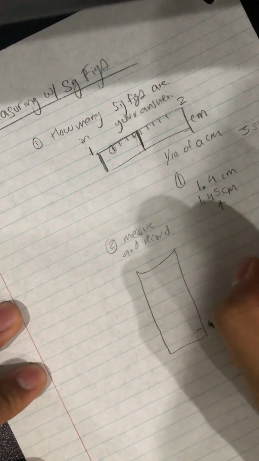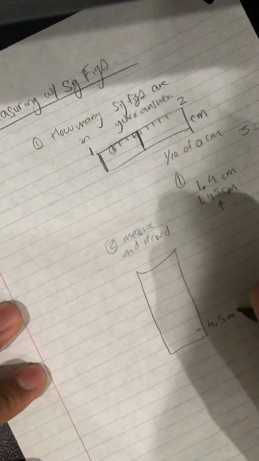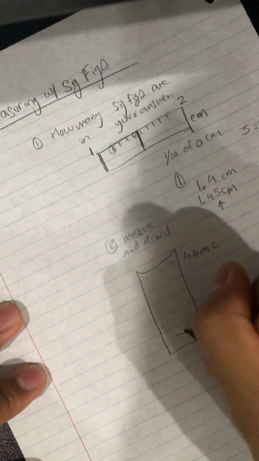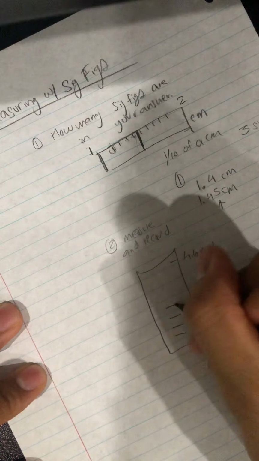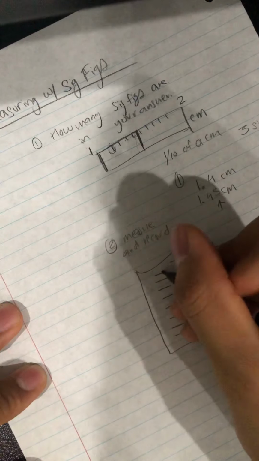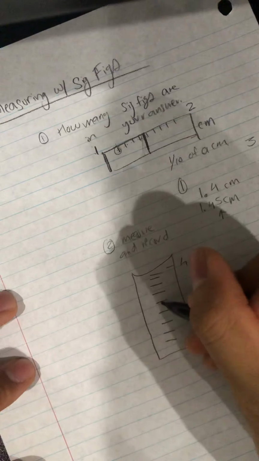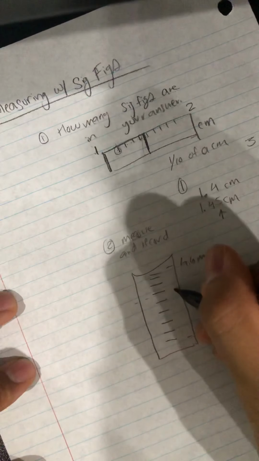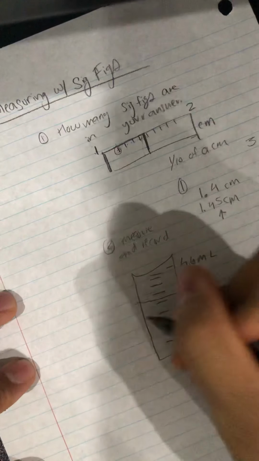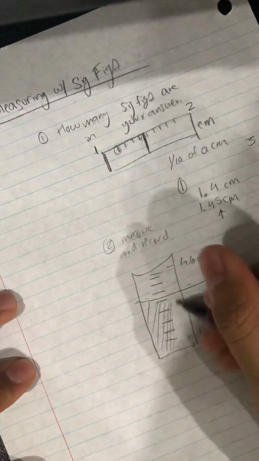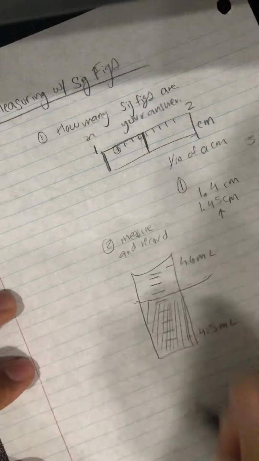Now let's do another example. Say you have a burette, and it goes from 4.5 milliliters to 4.6 milliliters. And say that this is all water, and you're measuring the water.